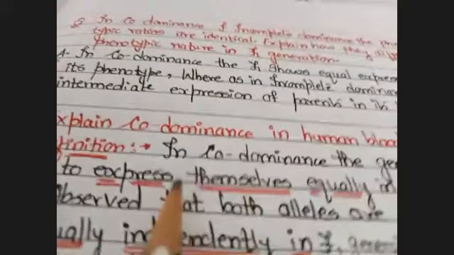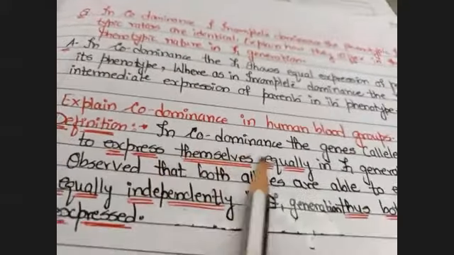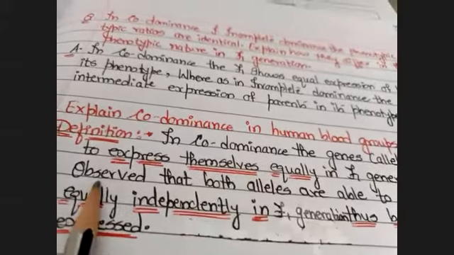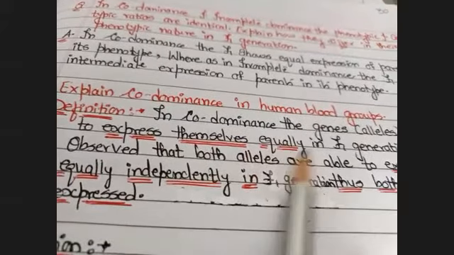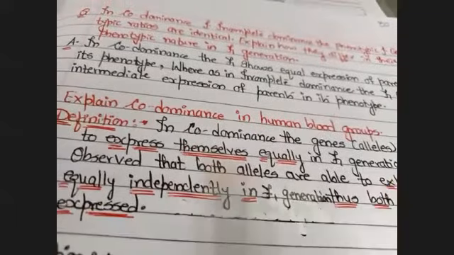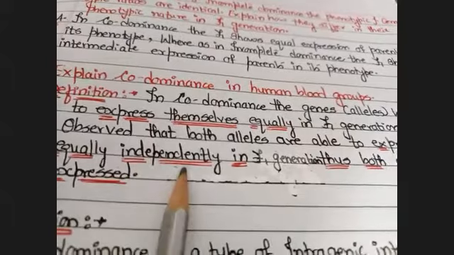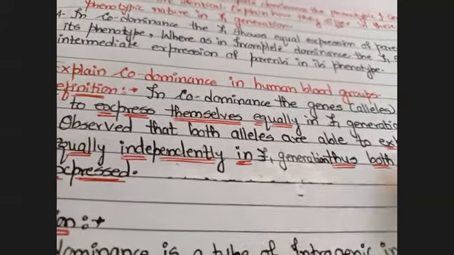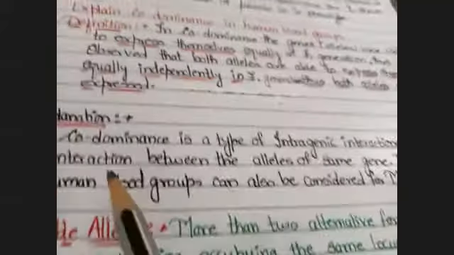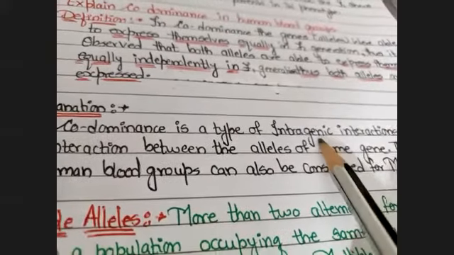अभी वो आएगा. In codominance, the genes of the alleles were able to express themselves equally in the F1 generation. Thus, it is observed that both the alleles are able to express themselves equally and independently in the F1 generation. Thus, both the alleles are expressed. Explanation: codominance is a type of intragenic interaction.